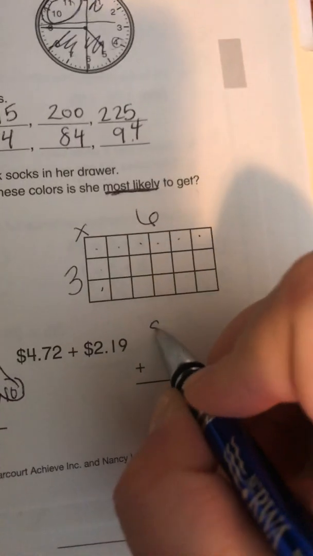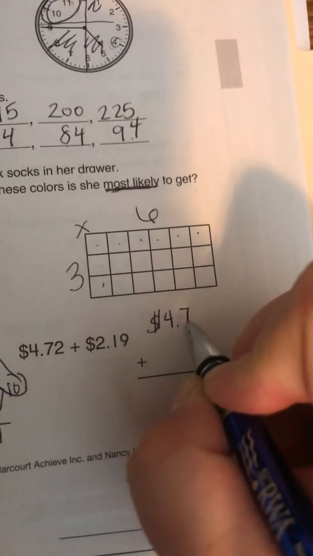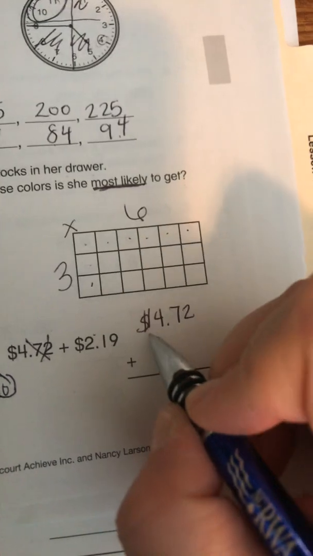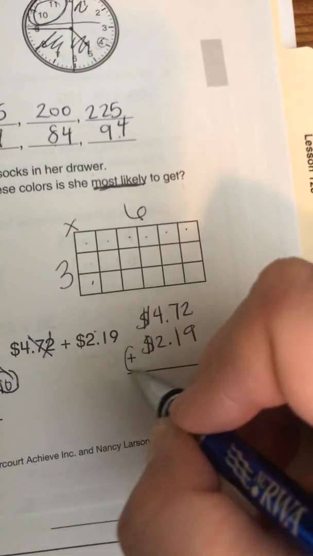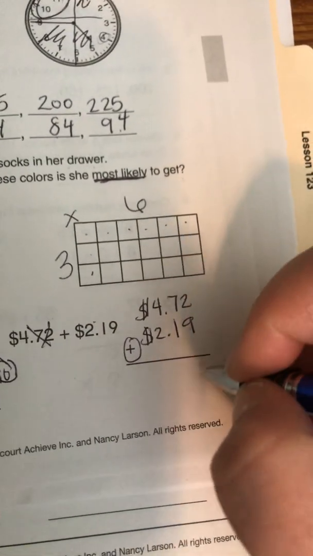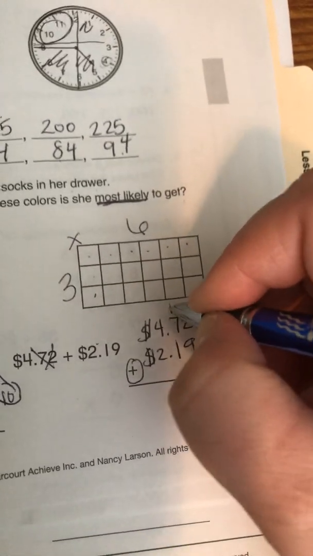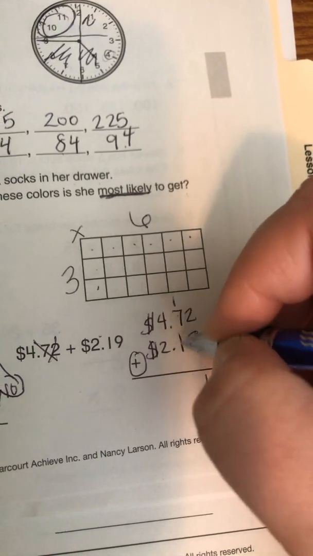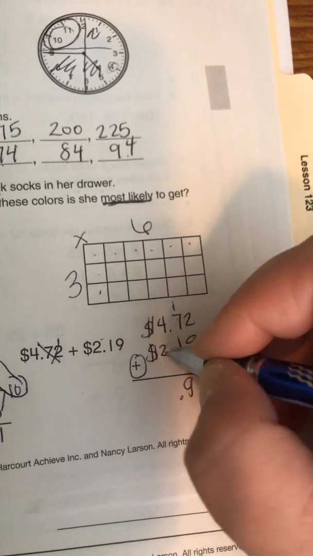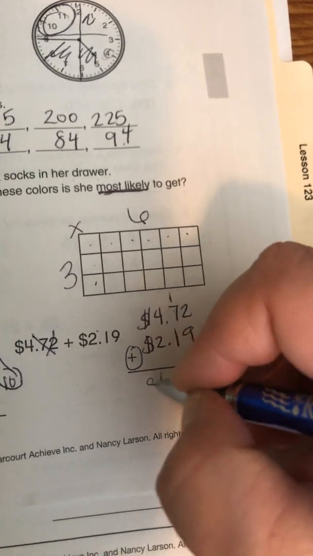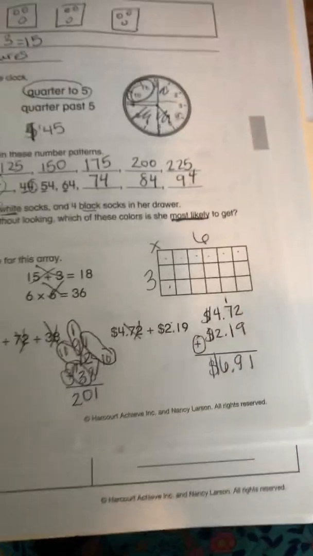Stay with me here. All right, so I have to write it just like I see it. So I have $4.72 plus $2.19. Match them up. So I'm adding again. Let's add. 9 plus 2 is 11. 7 plus 1 is 8. 8 plus 1 is 9. Bring that decimal down. 4 plus 2 is 6. Bring my money down. $6.91.